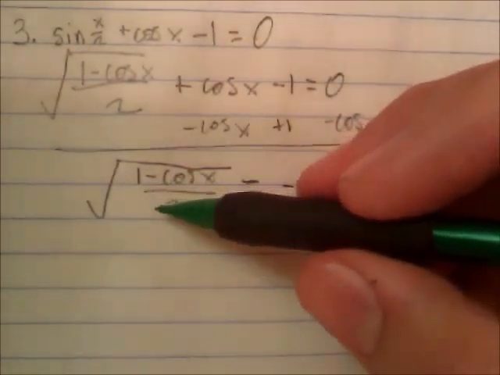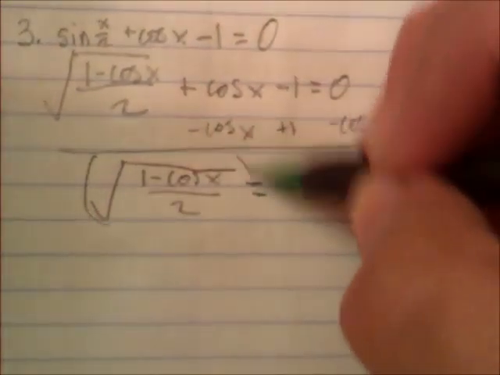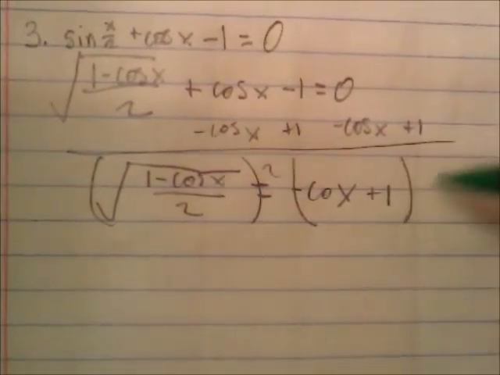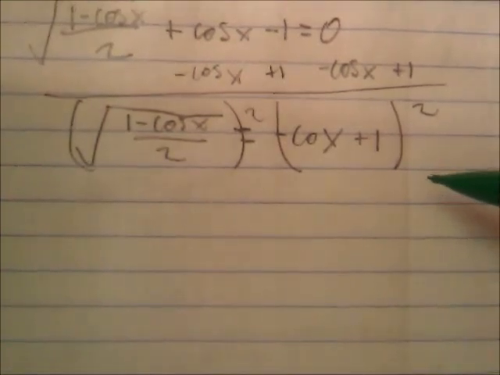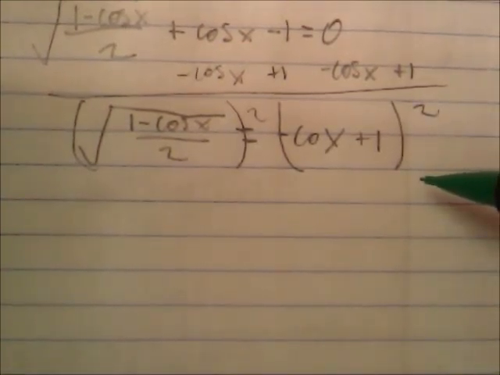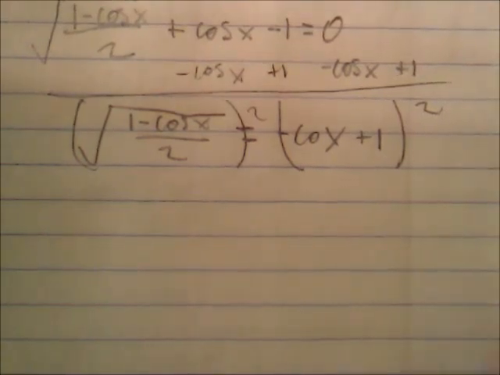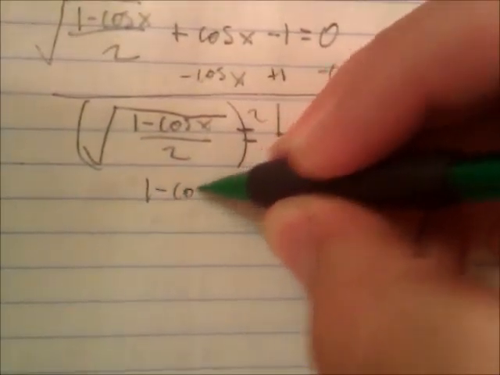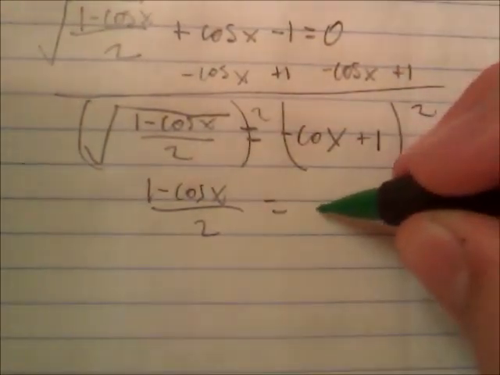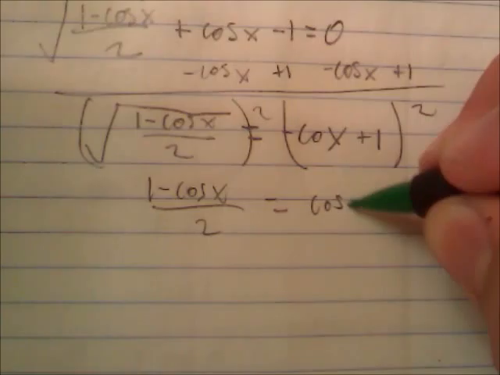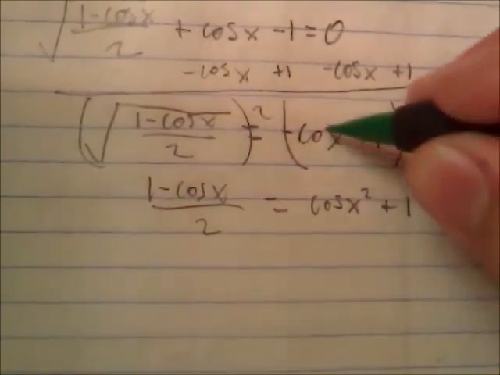Now, we need to get rid of this radical. So what we're going to do is square both sides. And remember, when you square both sides, at the end of the problem, you must check for extraneous solutions. So this is going to be 1 minus cosine over 2 equals cosine squared plus 1.